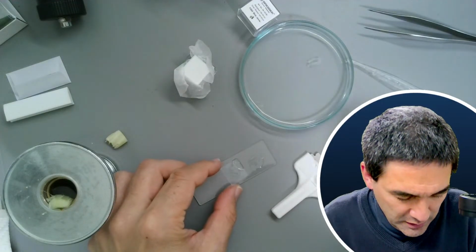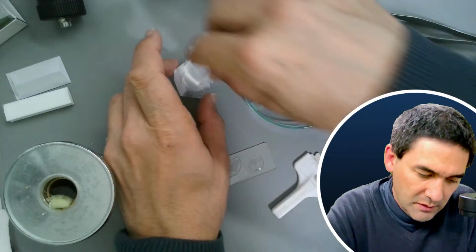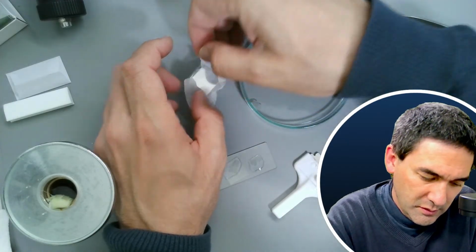So let's try this here. You see that it's kind of thick, and the other one.